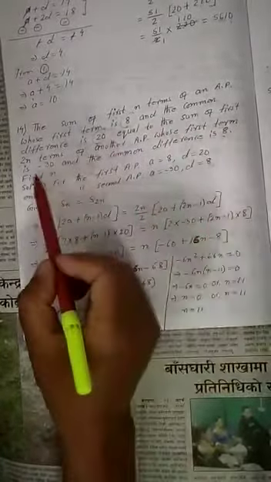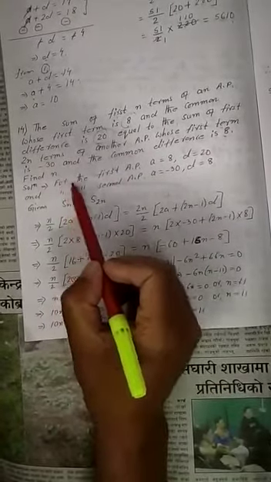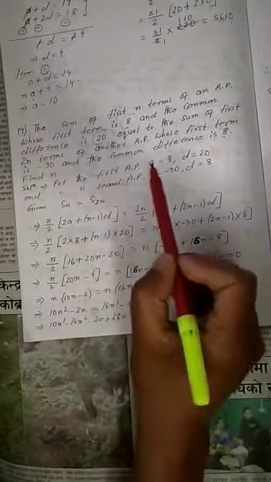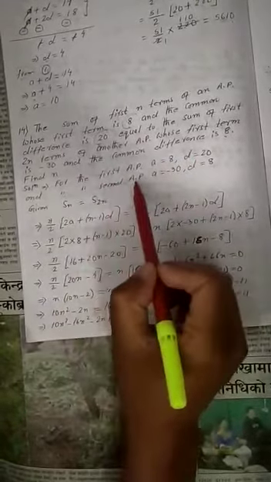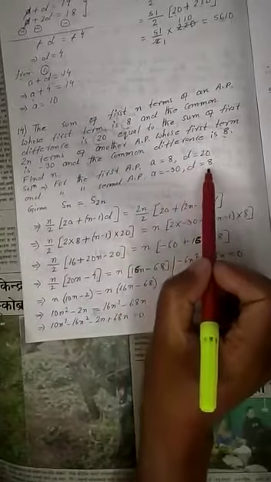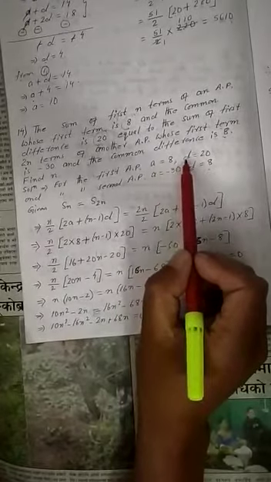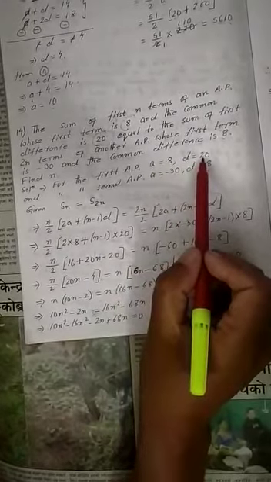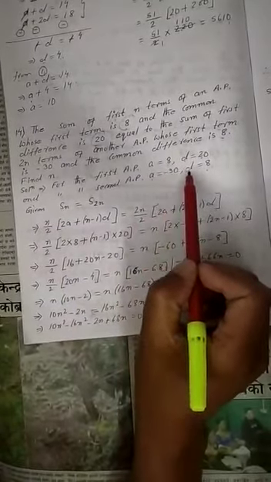Now I am explaining you. Find n. See, there are two different APs given to you. In the first AP, the first term is 8 and the common difference is 20. In the second AP, the first term is minus 30 and the common difference is 8. You can imagine two APs, in which the first has first term 8 and common difference 20, and the second has first term minus 30 and common difference 8.